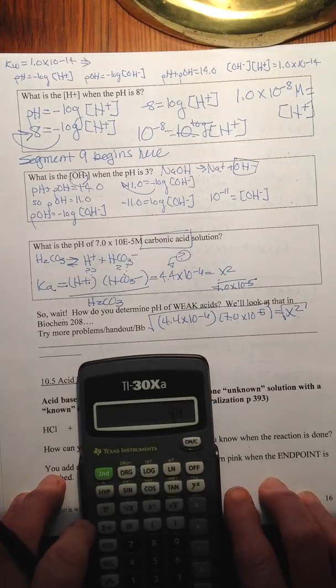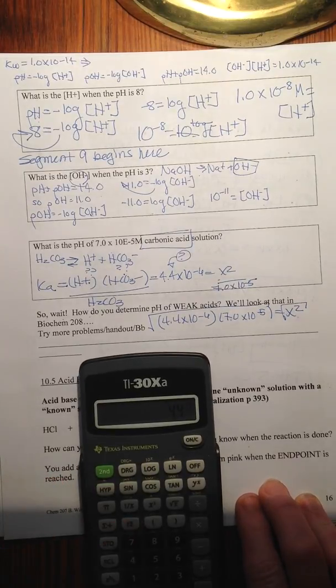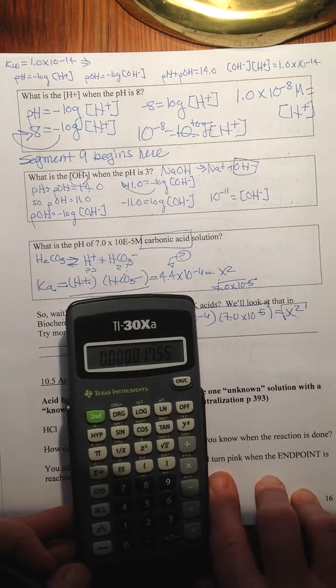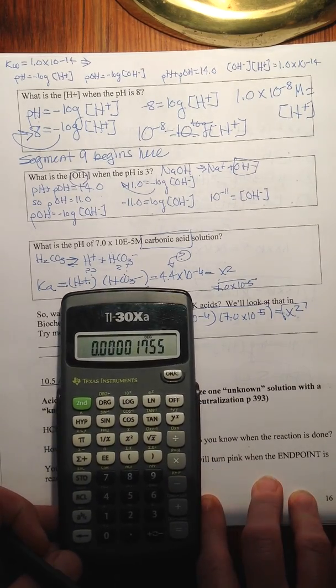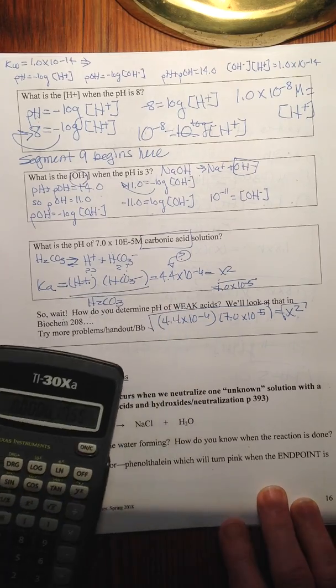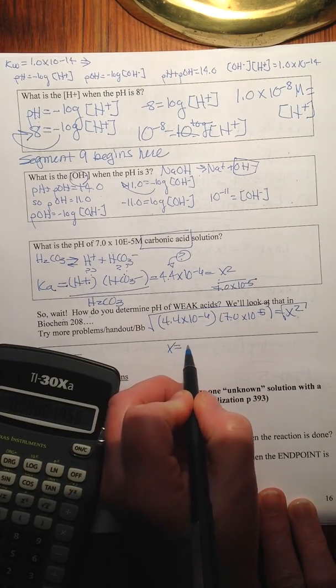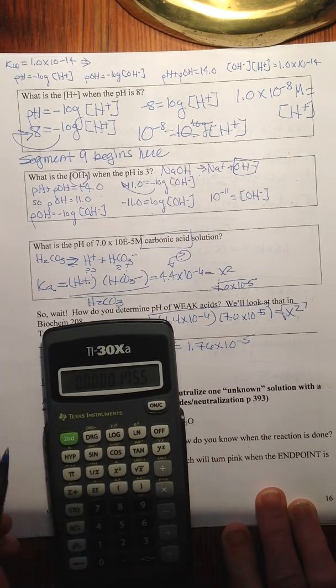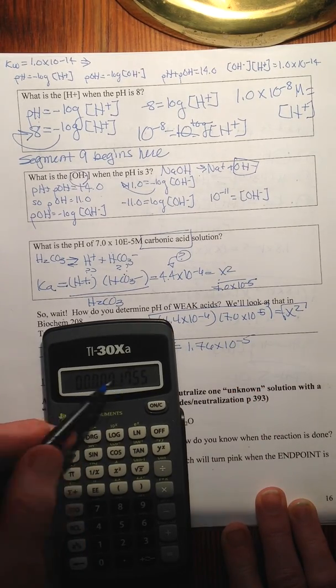Okay, so let me get my calculator in there. Exponent minus 6 times 7EE minus 5 equals, square root, 1.76 times 10 to the minus fifth. Okay, so x equals 1.76 times 10 to the minus fifth.